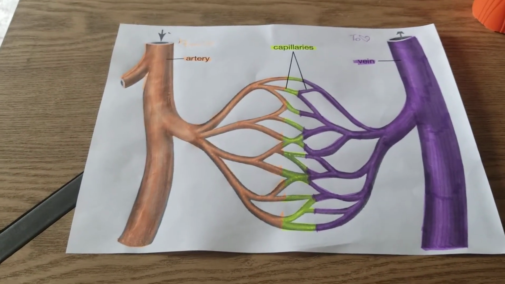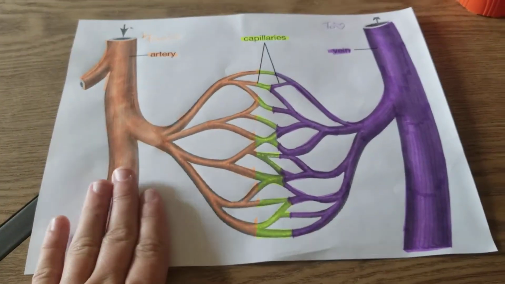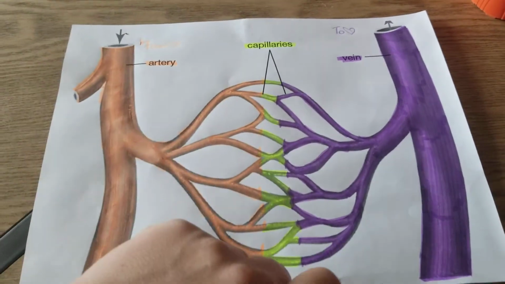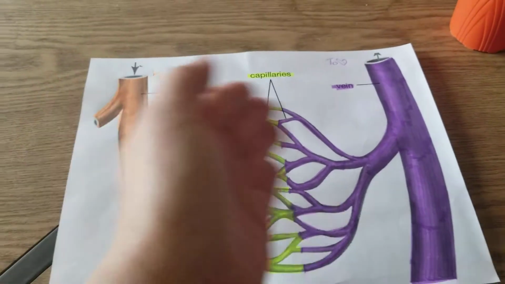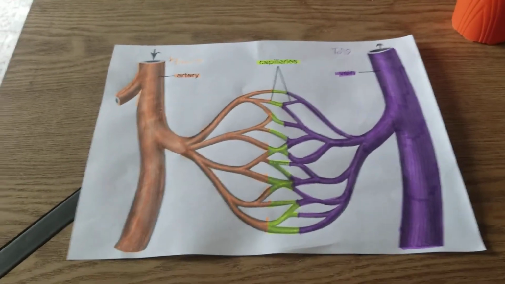If you can imagine a jacket, so this is one side of your jacket, this is the other side of your jacket. The capillaries are literally like the zipper in between that allow the two to communicate and exchange transfer, so the blood can go the ways that it needs to go.